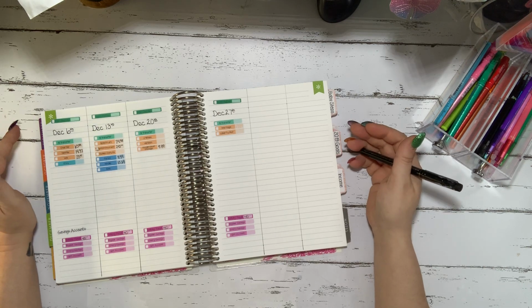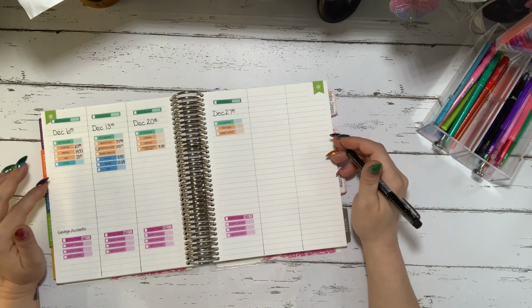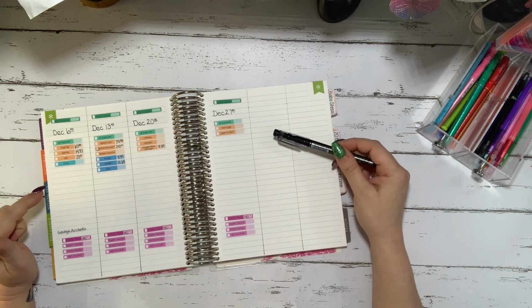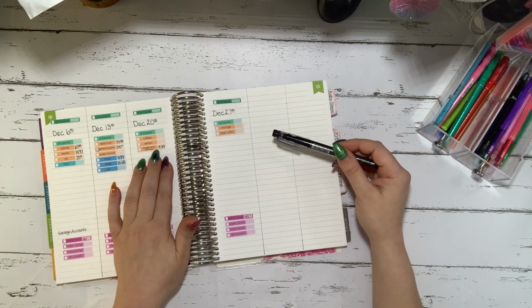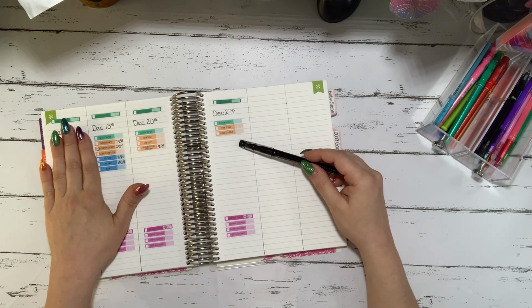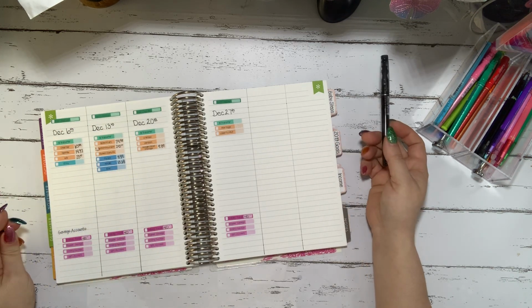And I'm not going to lie, it takes a long time to get this figured out, because you need to make sure that you're putting your bills in the appropriate column to line up with paychecks. So then that way, you know, hey, I've got X, Y, and Z.